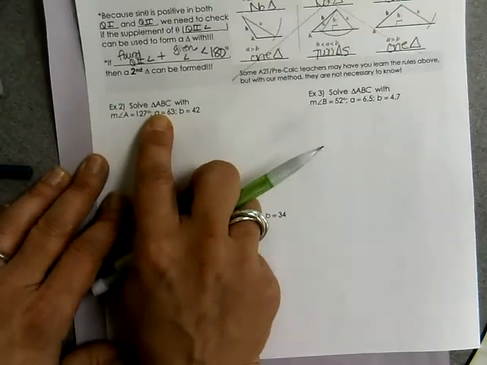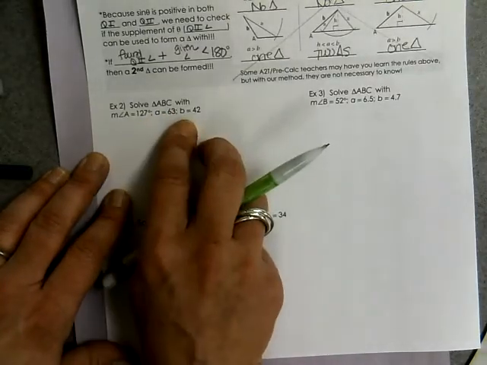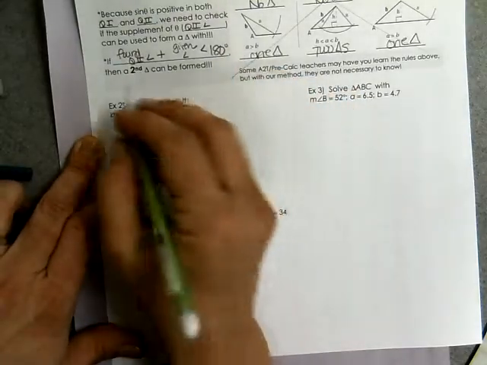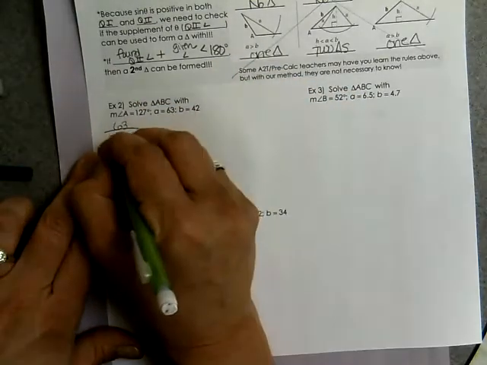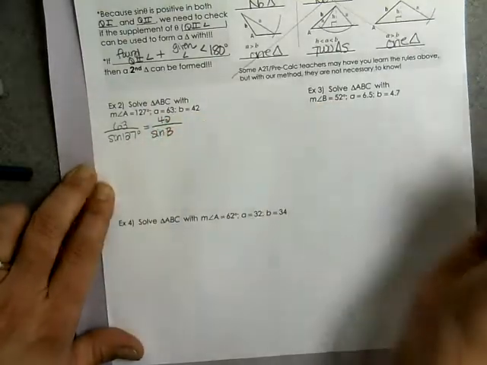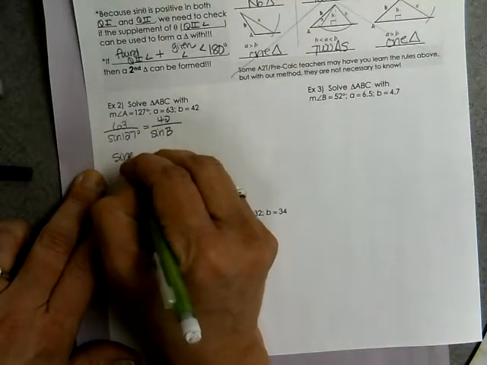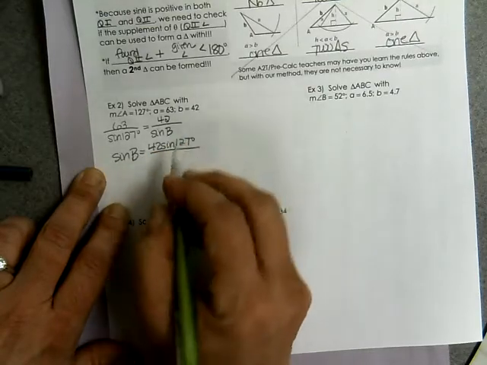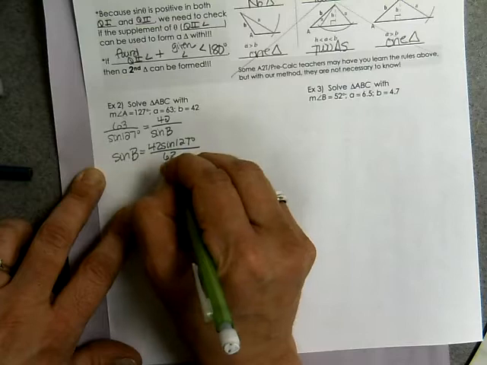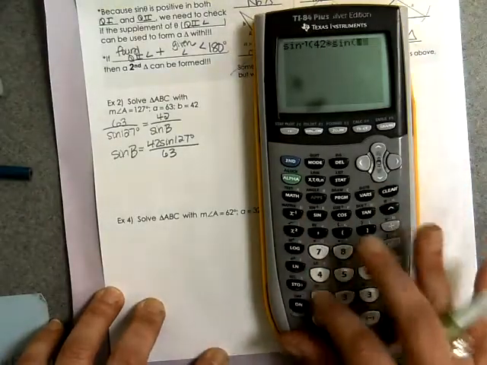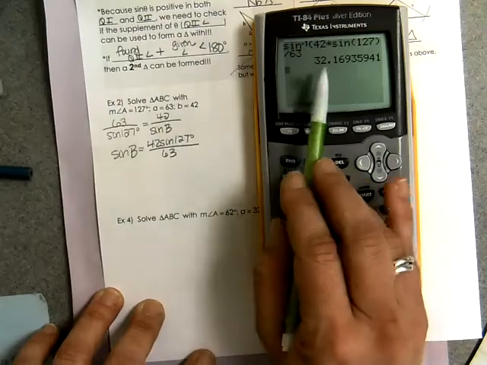This wants us to solve triangle ABC, and notice this is a side-side-angle case. We have an angle and a side opposite that angle, and then just this random side. So if we set this up, 63 over the sine of 127 degrees equals 42 over the sine of angle B. We can cross multiply, and we can see that the sine of angle B will be 42 times the sine of 127 over 63. So to find the measure of angle B, we take the inverse sine of 42 times sine 127 over 63, and we get 32.2 degrees.